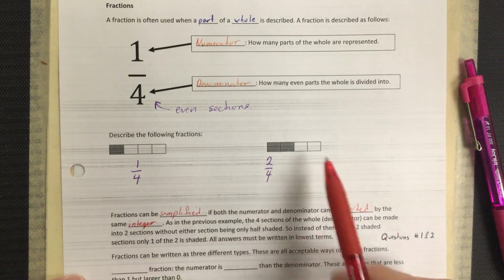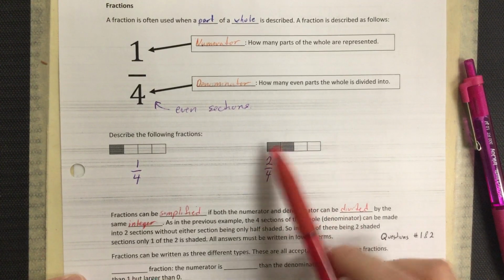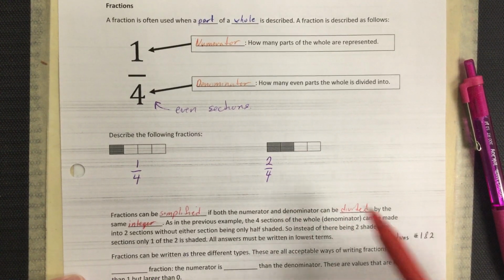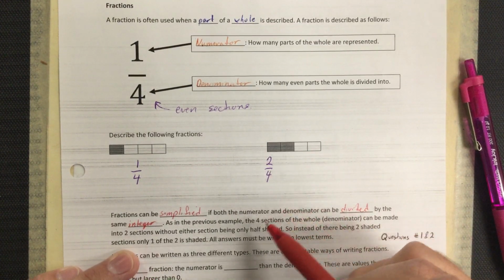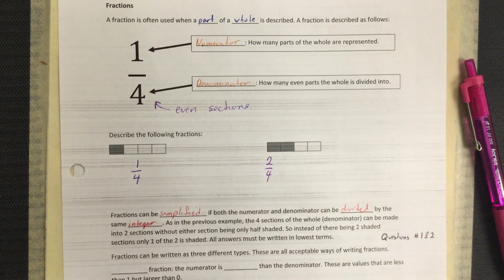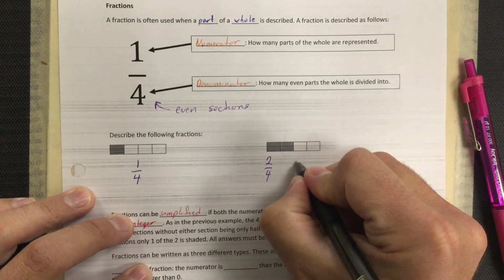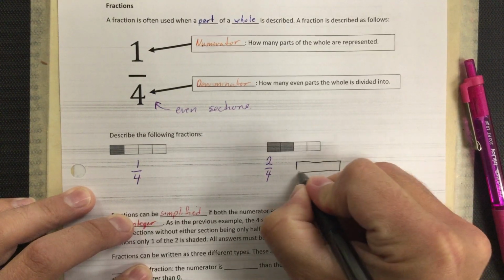In the previous example, there are 4 sections of the whole. Remember, that was our denominator, and it can be made into 2 sections without either section being only half shaded. So I'm going to redraw it a little bit. Here's our whole.